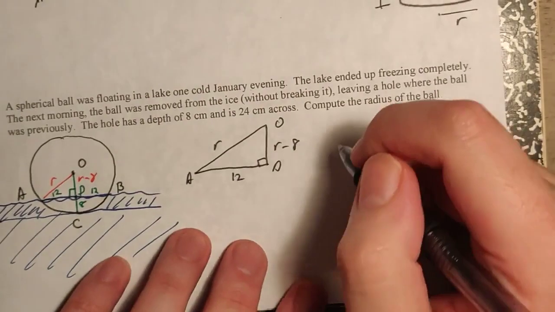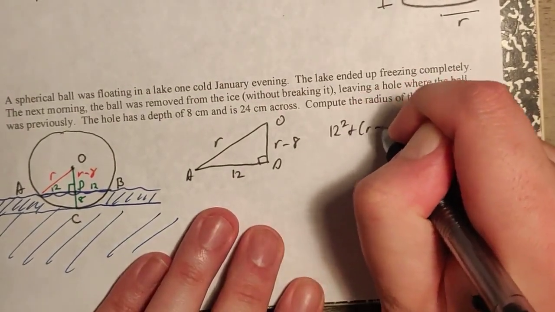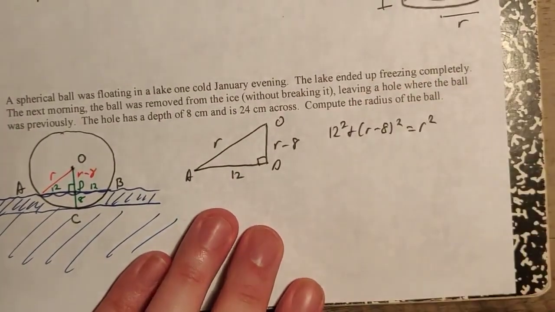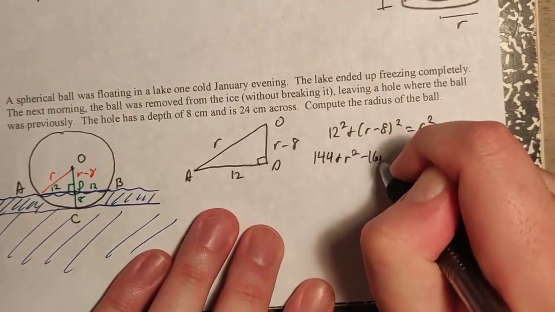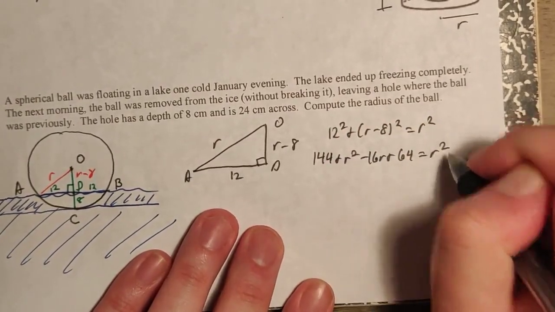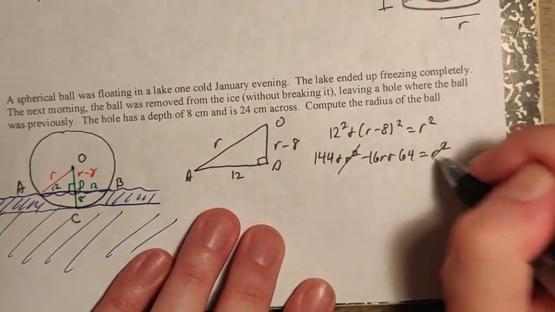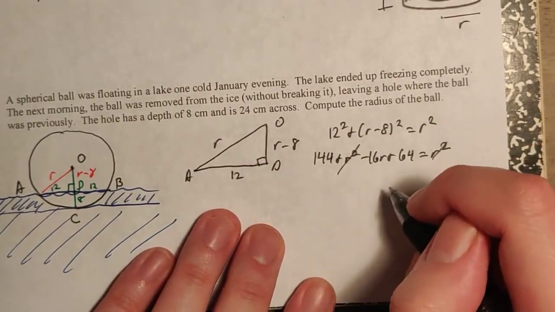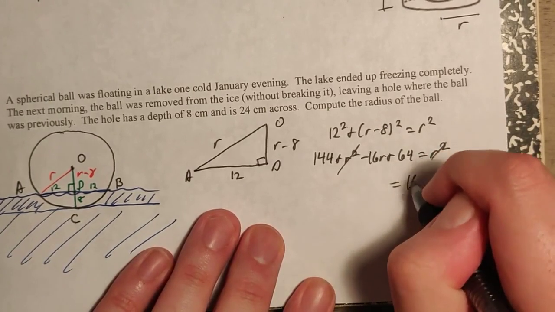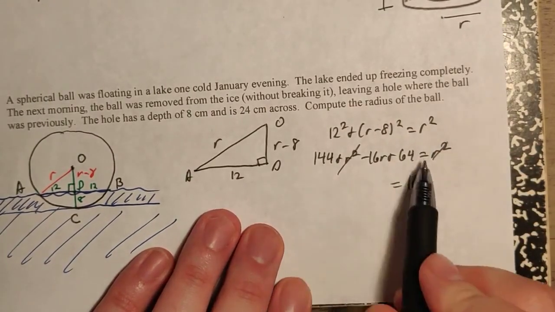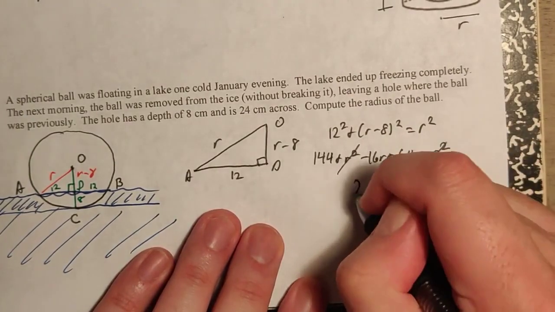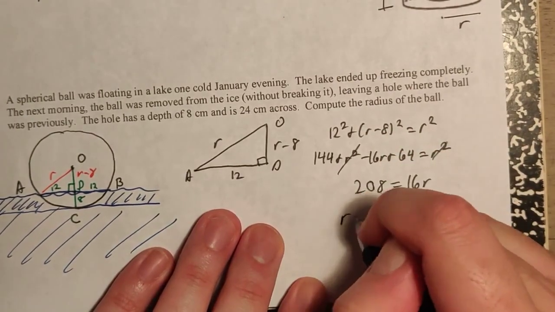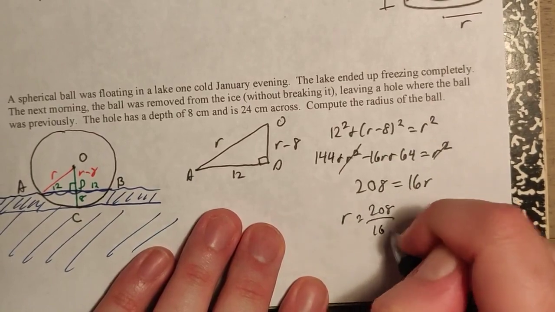So we can now do the Pythagorean theorem. So we get 12 squared plus (R minus 8) squared equals R squared here. So let's see, that's 144 plus R squared minus 16R plus 64 equals R squared. We note the R squareds drop out, which is wonderful, and that's what we want. So now the 16R is going to go on the right-hand side. The left-hand side is just 144 plus 64. Now, 140 plus 60 is 200, and we have another 4 here. That's 208. So therefore, the radius is just 208 over 16, and I think we can simplify this here.